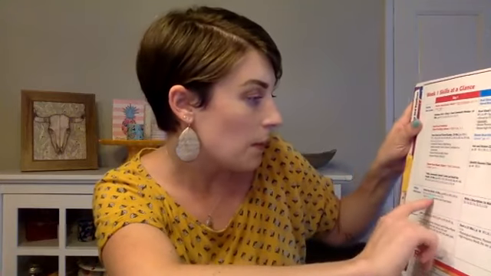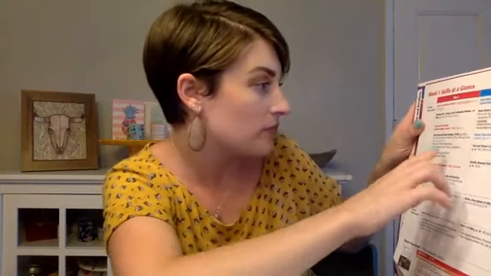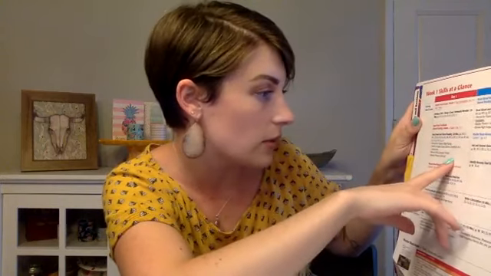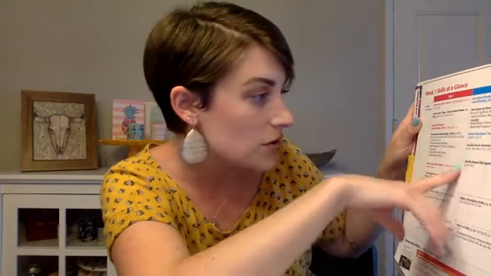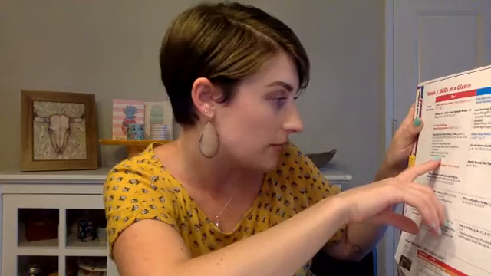We're going to go back to this spread and find our phonological awareness. Where is it? I was told that it was supposed to be every day.